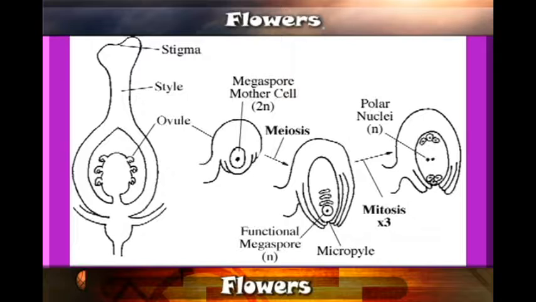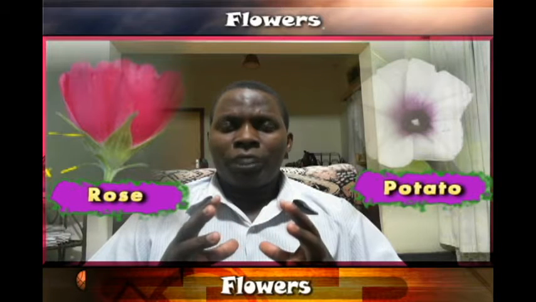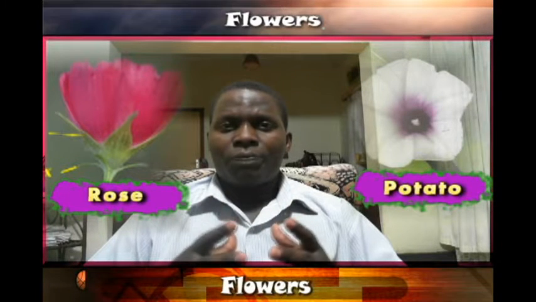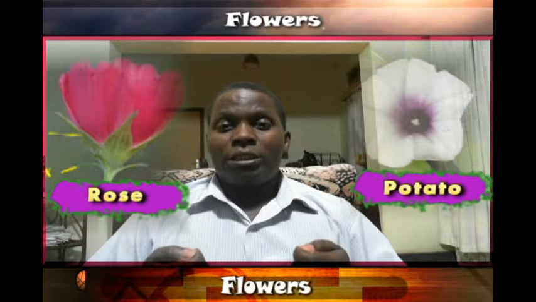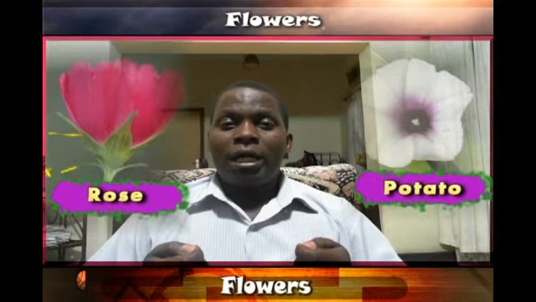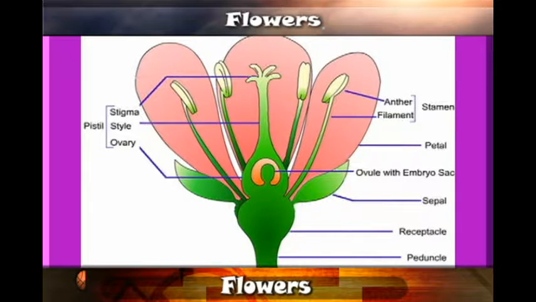Now, if we look at the general structure of the flower, you'll find that the flower is connected to the stem by a stalk that we call the pedicel, and the place where the ovary attaches to the pedicel is what we call the receptacle.